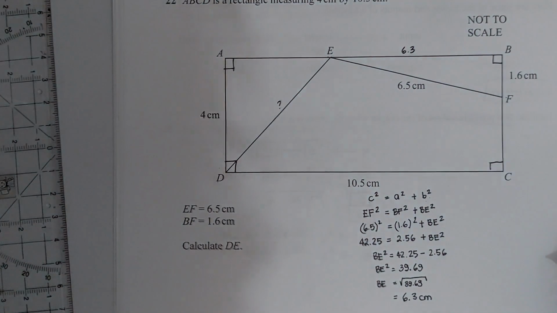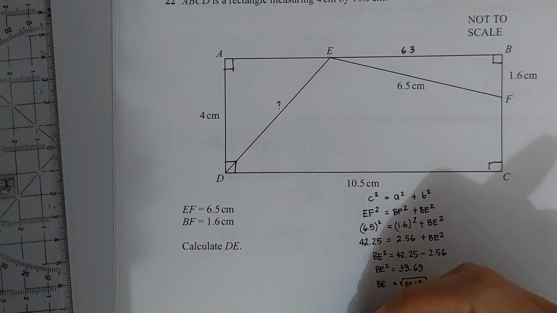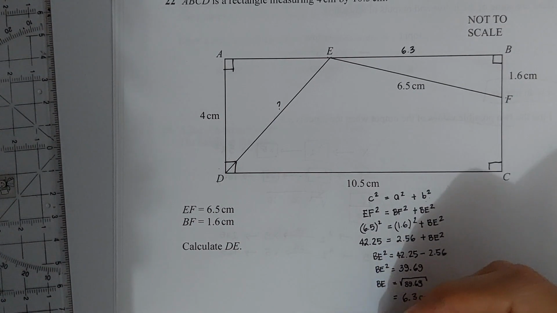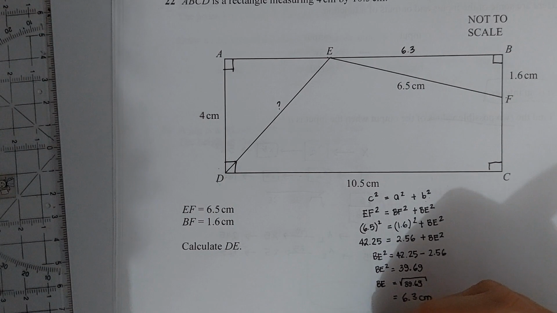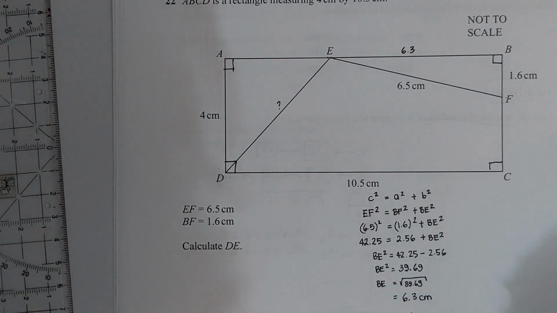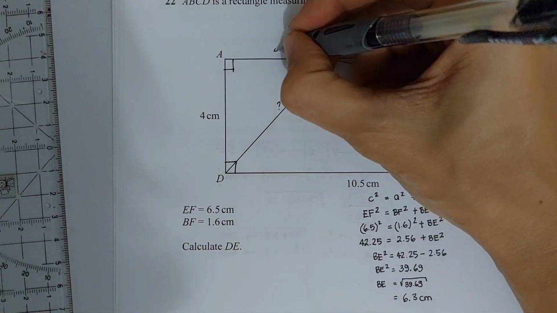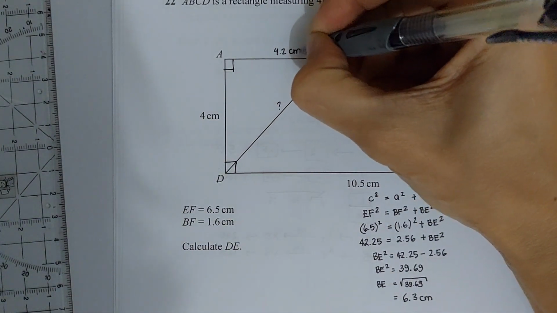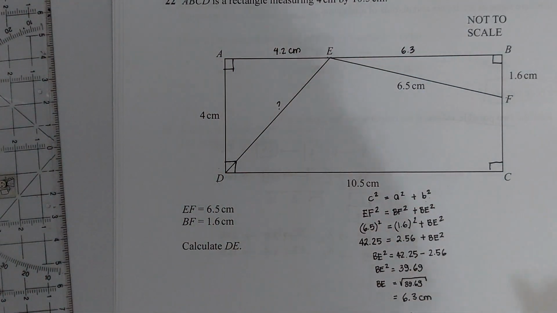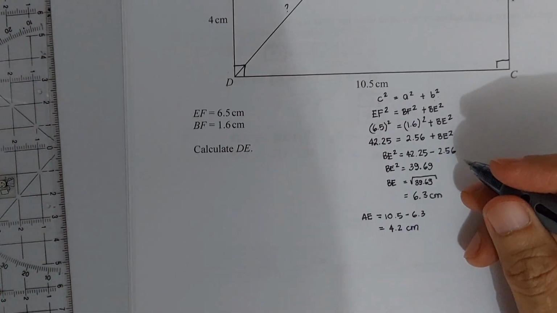So how about the AE? The line AE will come from 10.5, you minus it by 6.3, which will give you 4.2 centimeter. Nice, right? So this one is 4.2 centimeter. Can we find the DE now? Yes, using the hypotenuse again.